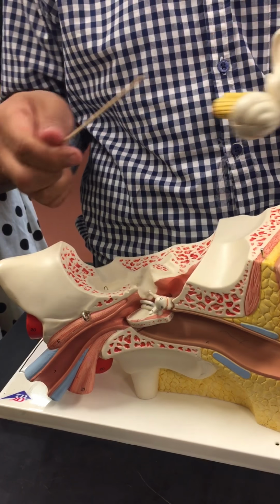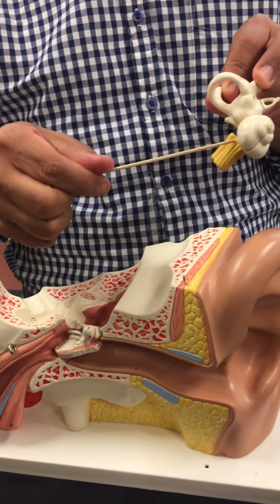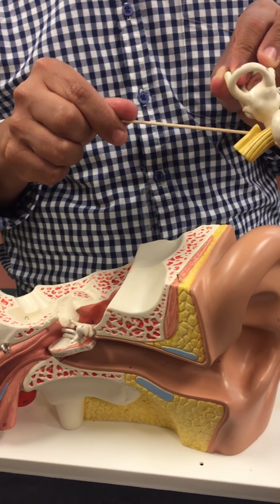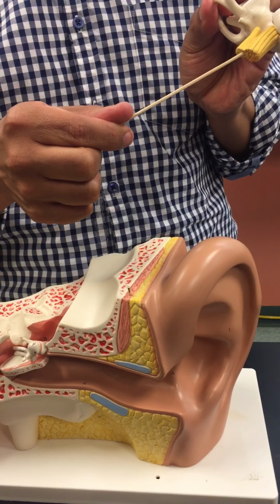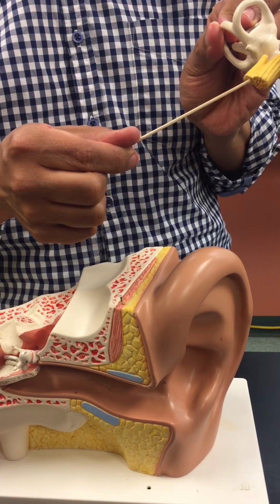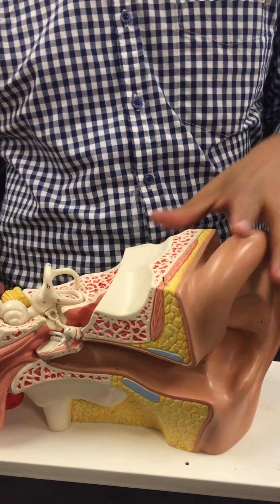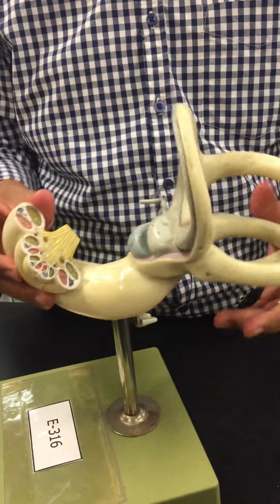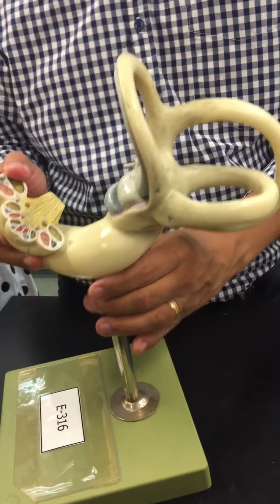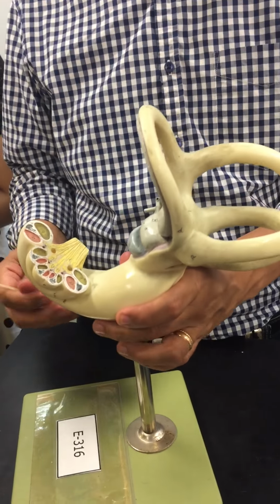Now, to see more, you also have the cochlear nerve, the vestibular nerve, and then here where they join, it's called the vestibulocochlear nerve. All right, so let's put this down and look at the bigger model now for the inner ear. Now, for the inner ear model, this is left ear as well. This would be the correct position.